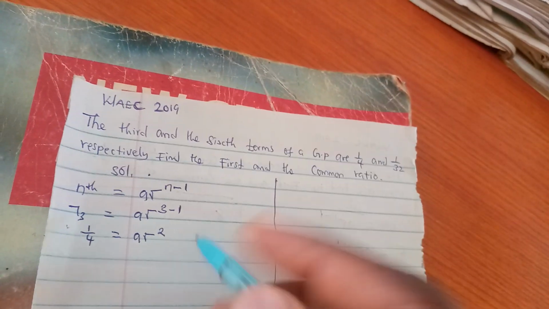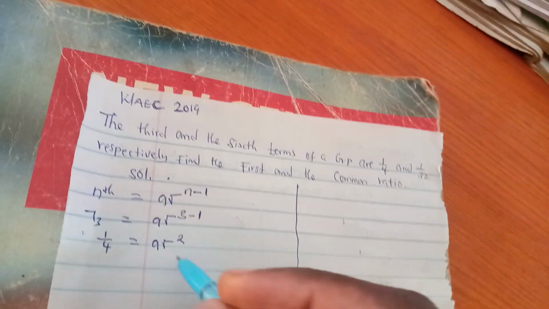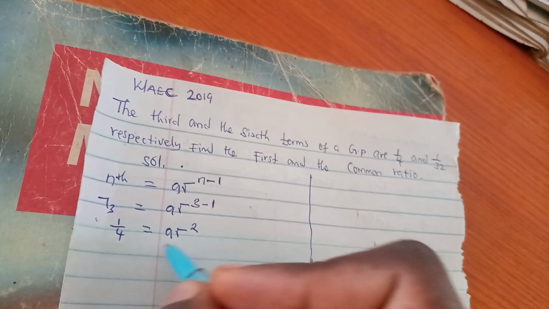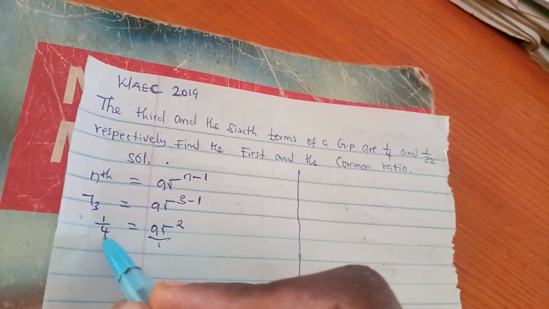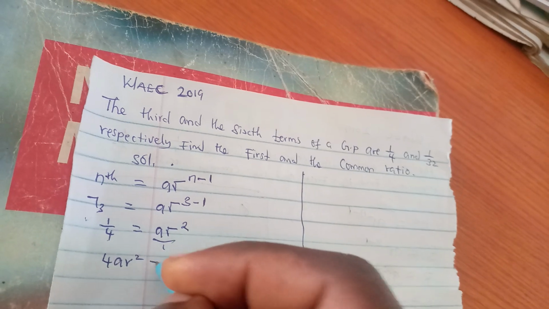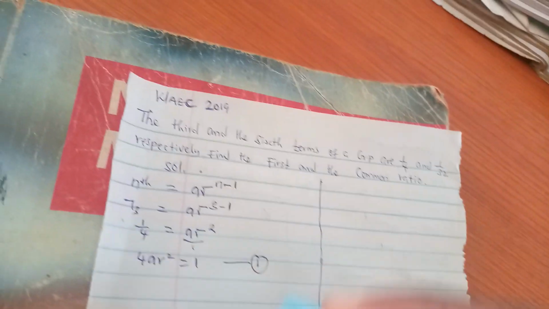2. So we can say this is equation 1, but let's make it look in a way that we can solve without stress. So let's cross multiply. 4 times ar squared, you have 4ar squared is equal to 1 times 1, which is 1. So this is equation 1.